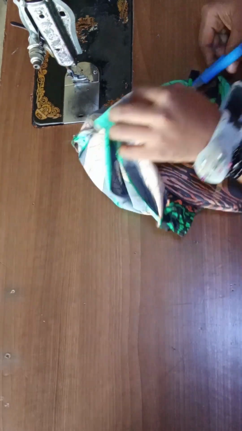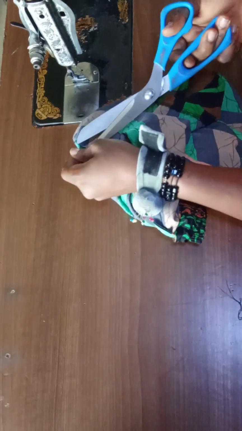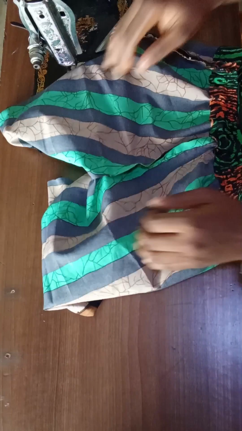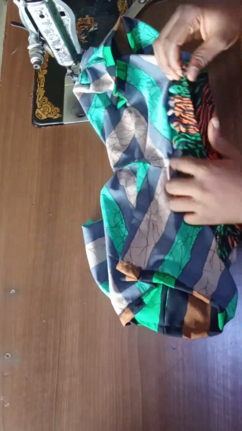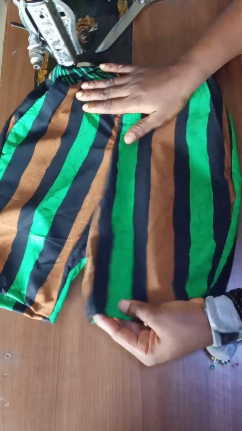Cut my threads, and our short is ready. All I'll do is you just go and weave the flap, so you can see it is closed. Close, and Monica is ready.